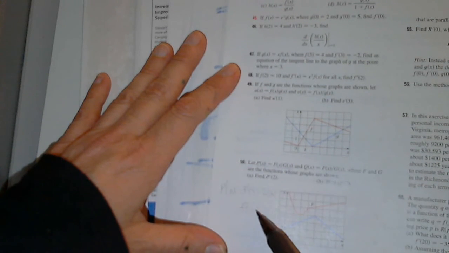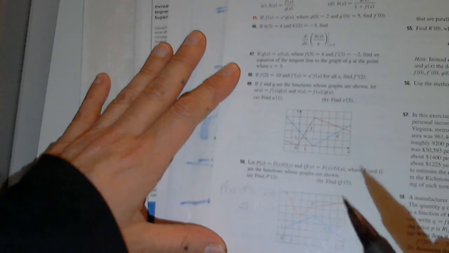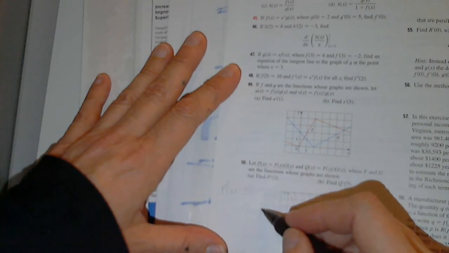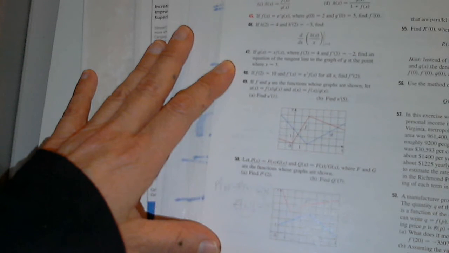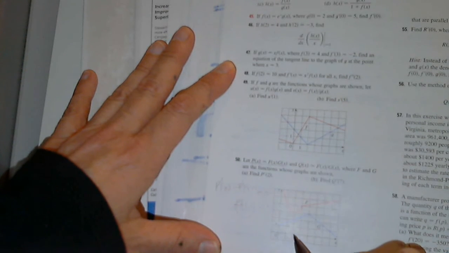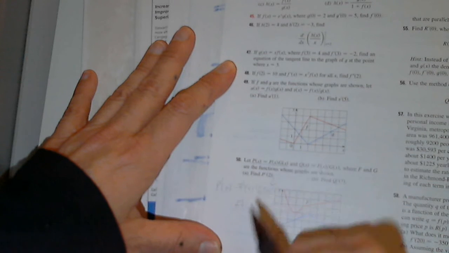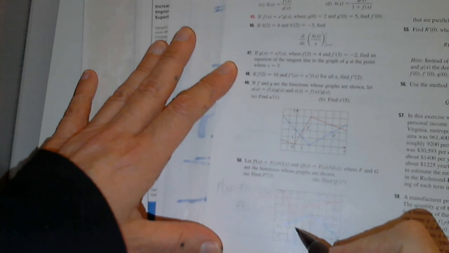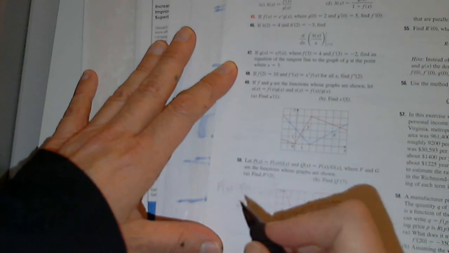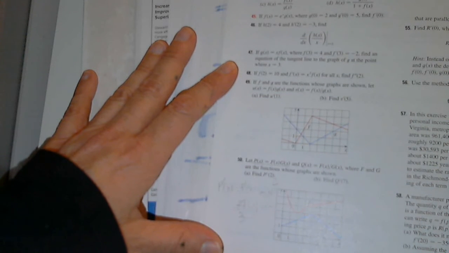And now I need to determine what happens at 2. So 2, 2, 2, 2, 2, correct? Good. Let's determine the easy ones, g of 2 and f of 2. Can anyone give us g of 2? That's 2. Indeed. Excellent. Can anyone give us f of 2? Very good. F of 2 is 3. Agreed with 3?